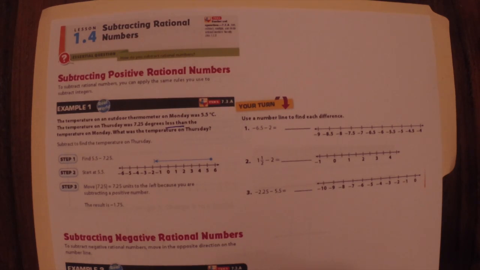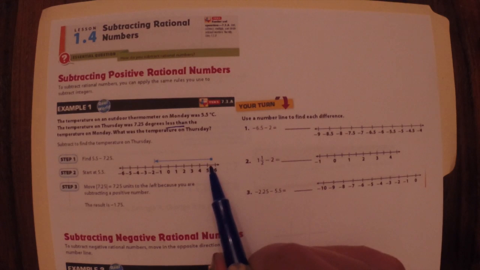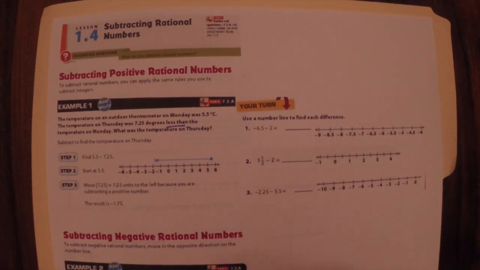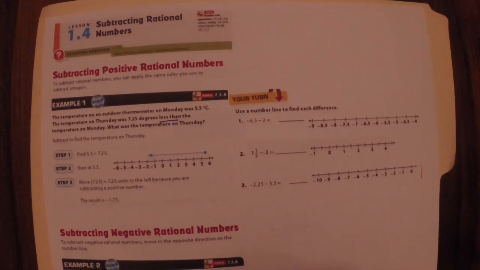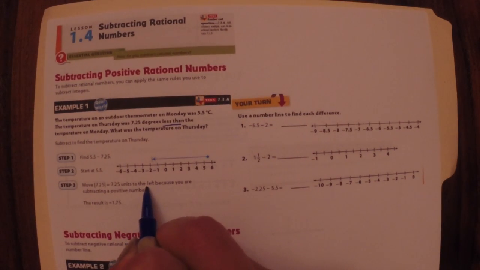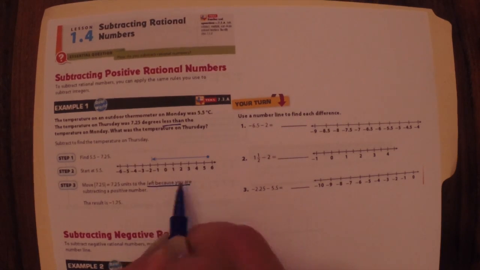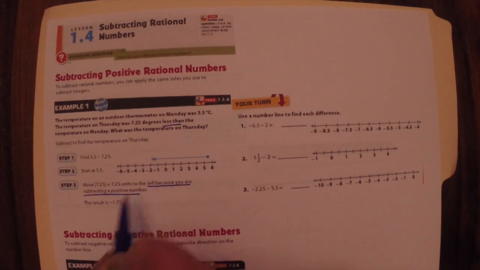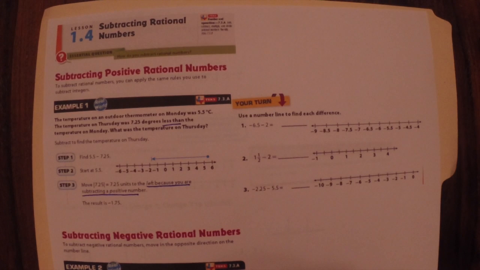So to subtract rational numbers on a number line, you are going to start at 5.5, and if you see, that's where they put the dot when they graphed it, right between 5 and 6, 5.5. When you are subtracting a positive number, you want to move to the left. So I need you to underline that right here. You're going to move to the left because you are subtracting a positive rational number. So we're going to move 7.25 units to the left.